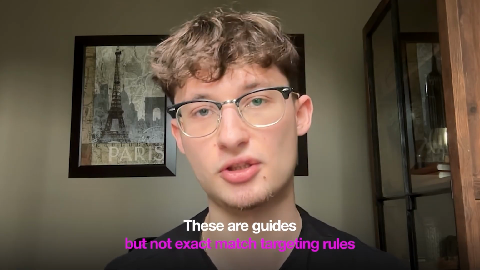Everything else looks pretty straightforward here, except the context hints, which I started to talk about on the campaign level. But basically, this is your way to give the algorithm insight into who to actually target. This is, again, conversational types of searches, topics they might be looking for, keywords to some extent as well. And it says here too, these are guides, but not exact match targeting rules. So it can go past whatever selection you have.